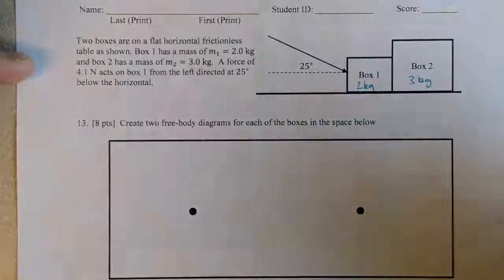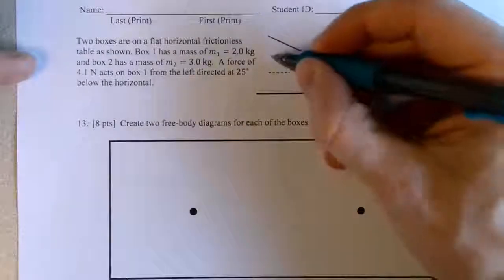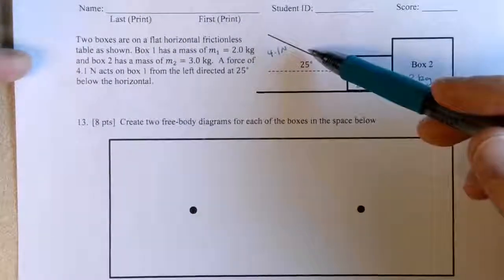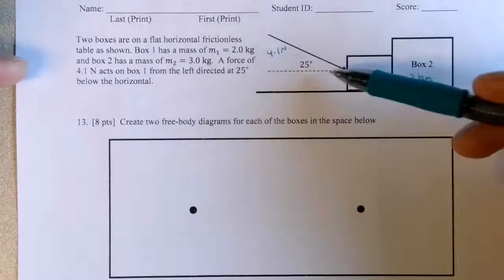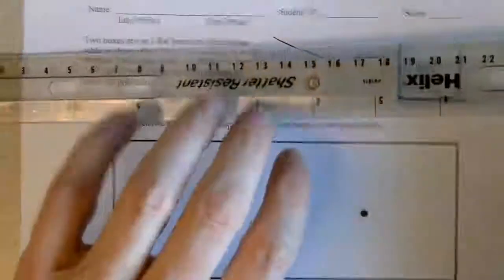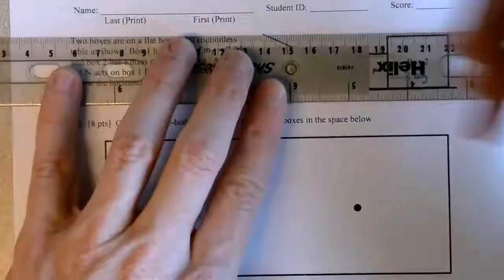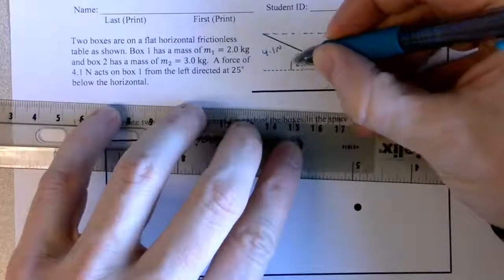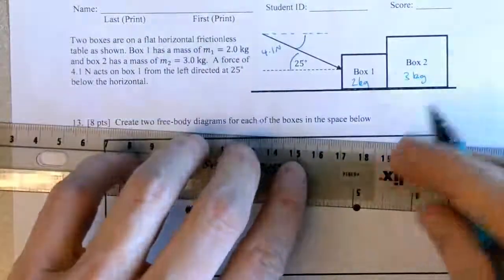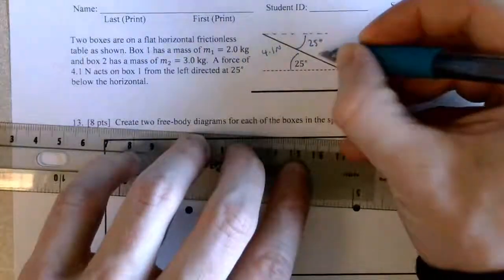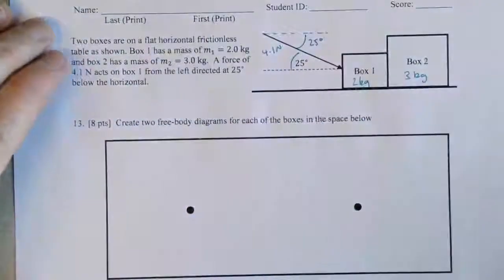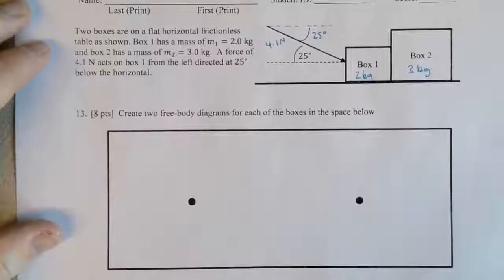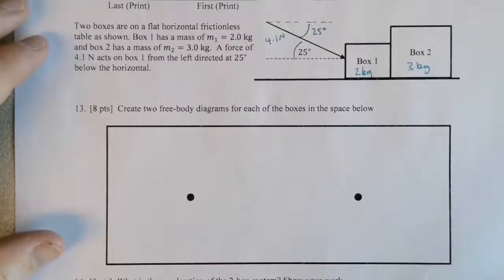and a force of 4.1 newtons acts on box 1 from the left, directed 25 degrees below the horizontal. So we can see that geometry if we draw a dotted line here. These 2 angles here and here are the same, so this is also 25 degrees, and that's 25 degrees below the horizontal. And the first question is to create 2 free body diagrams, one for each of the boxes, in the space below.